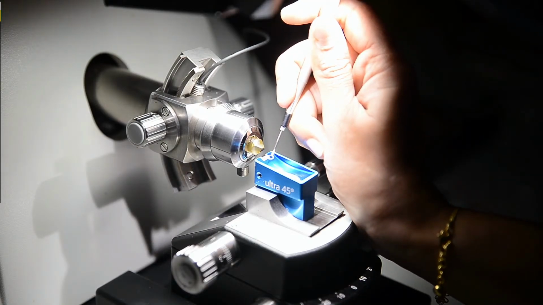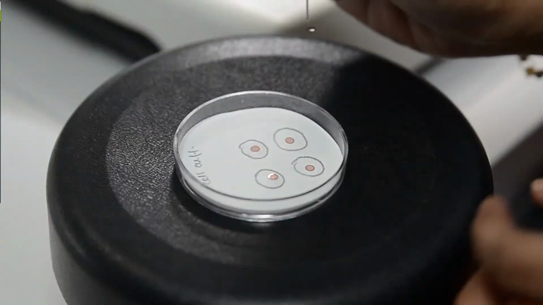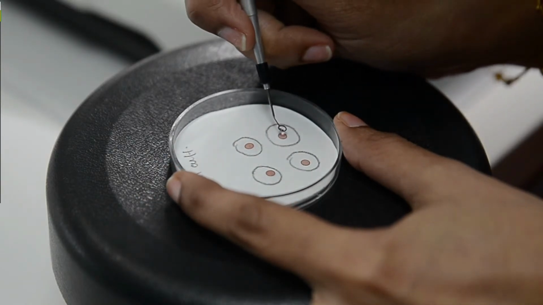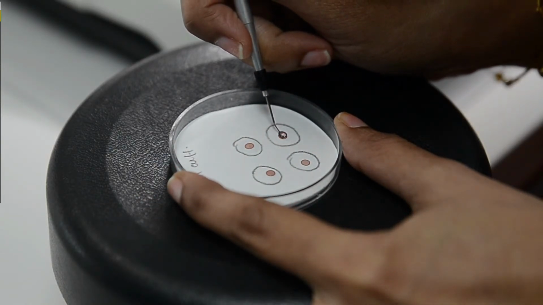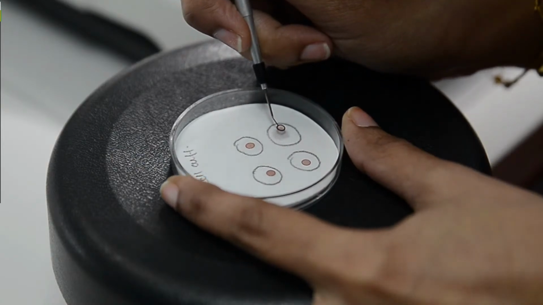And then using the loop, we fish the sections and transfer them to the copper grid slowly. And make sure the section is in the middle of the copper grid.